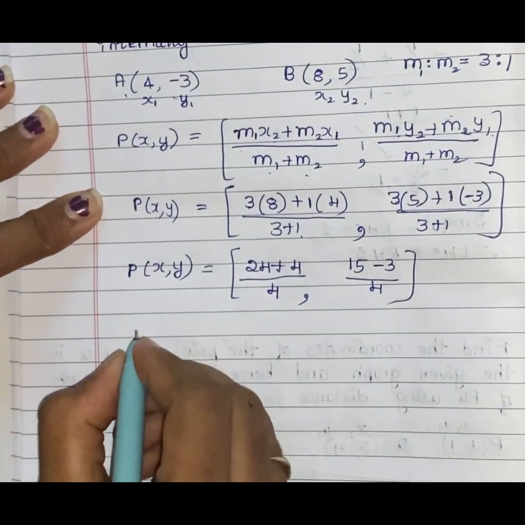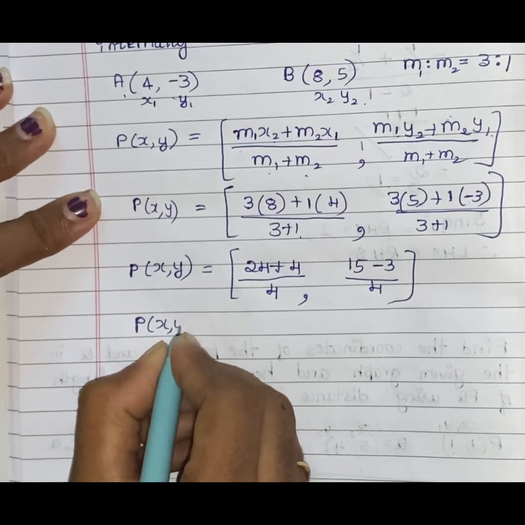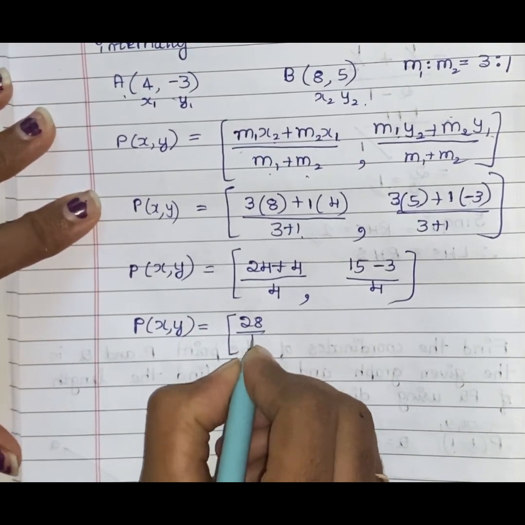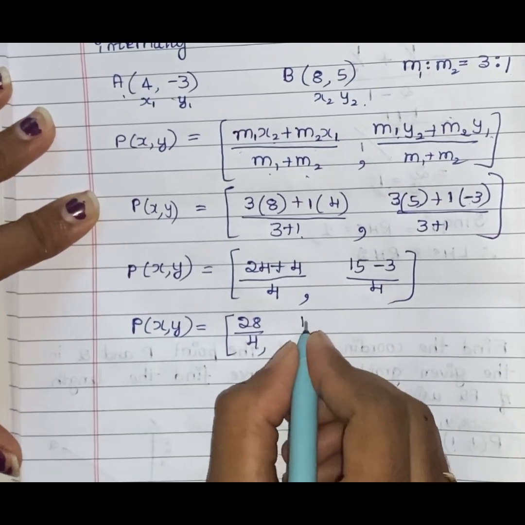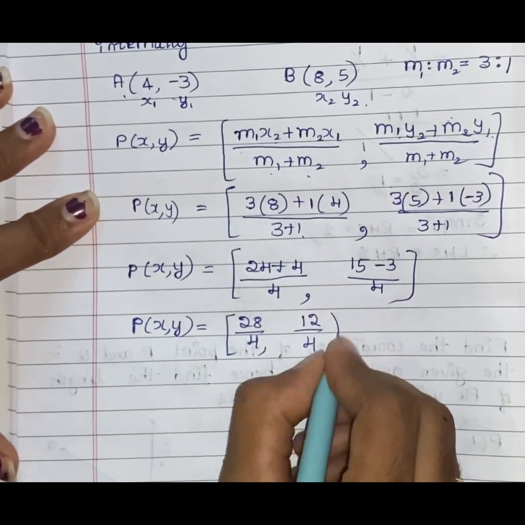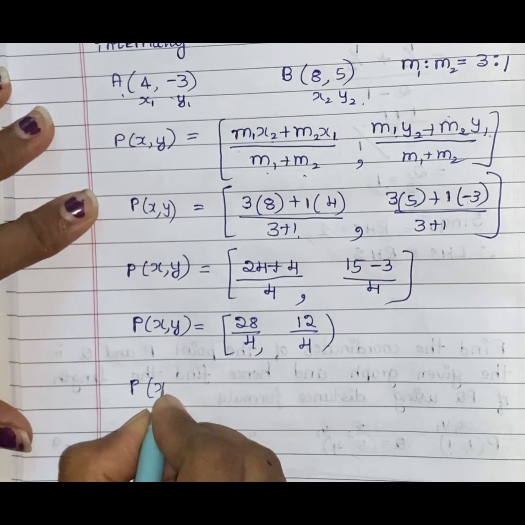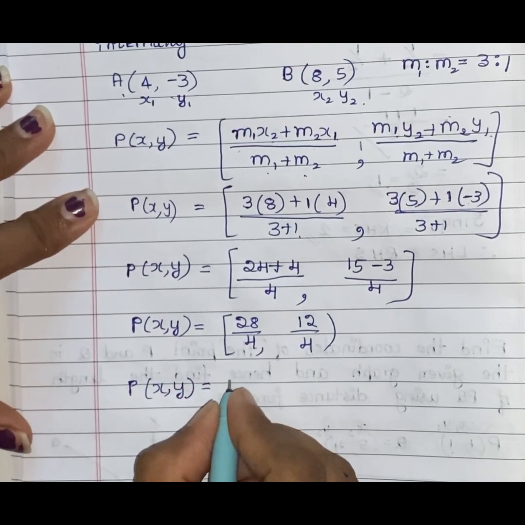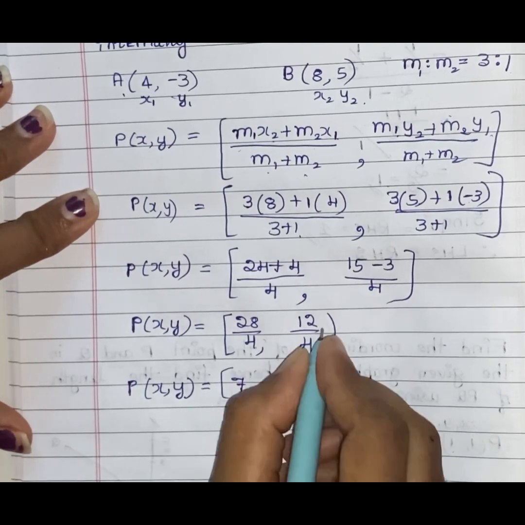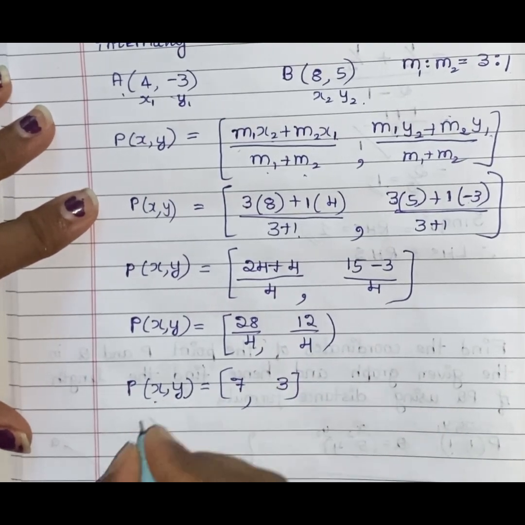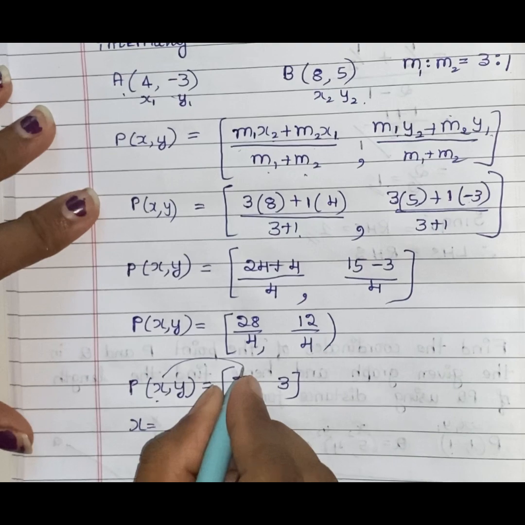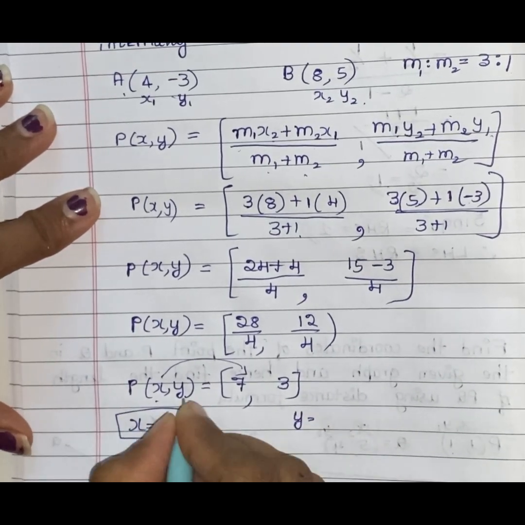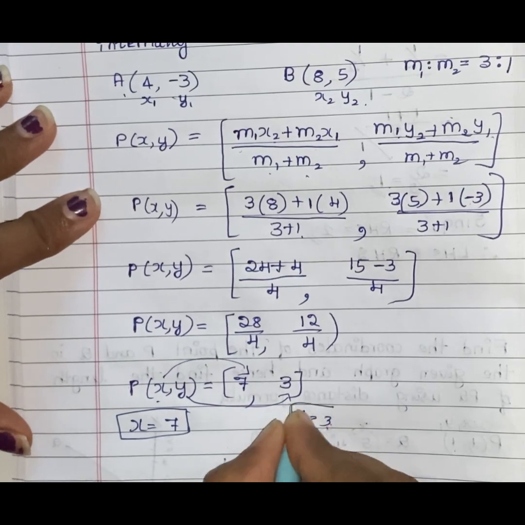Okay, so P of x comma y is nothing but 28 by 4 comma 12 by 4. So P of x comma y is nothing but 7 comma 3. So x value is nothing but 7, y value is nothing but 3.